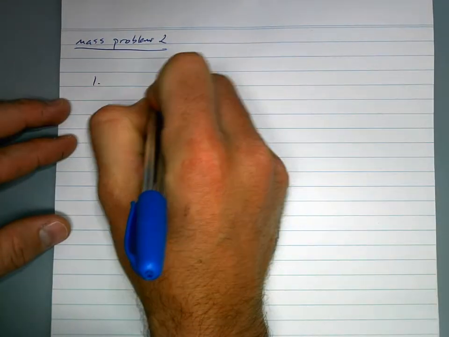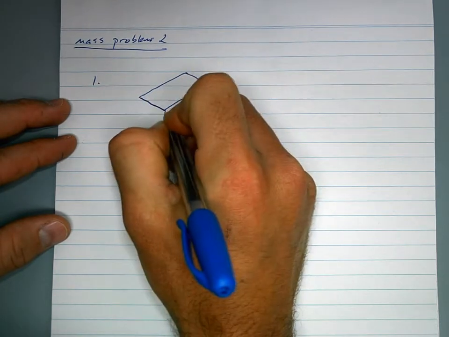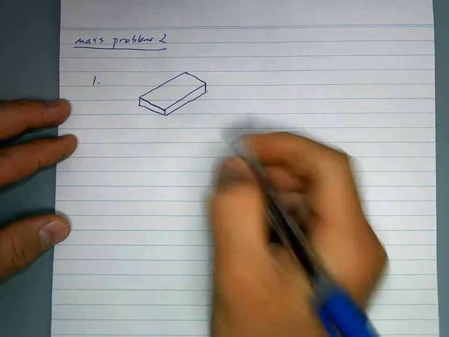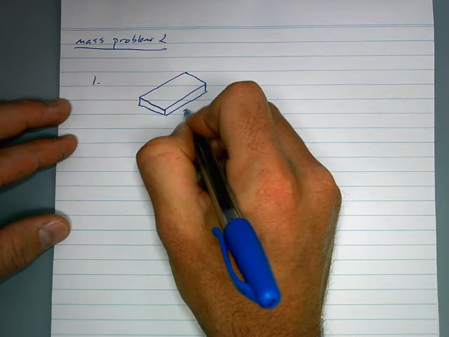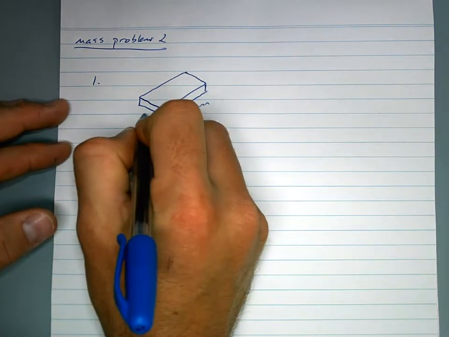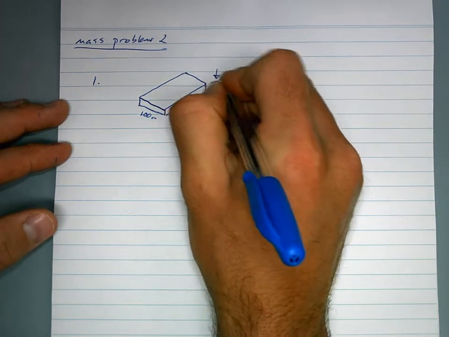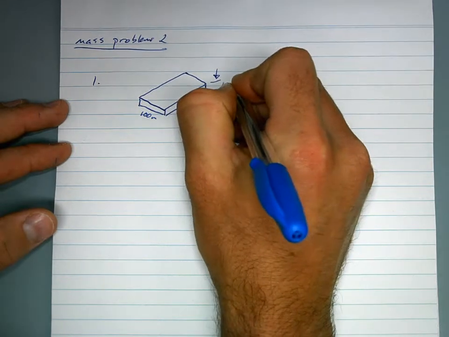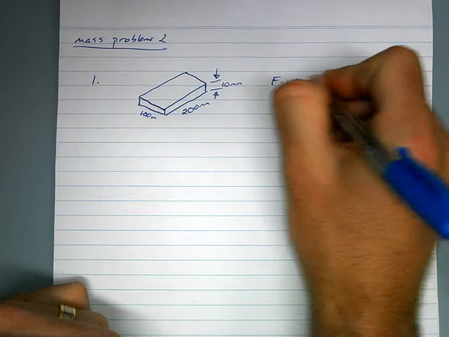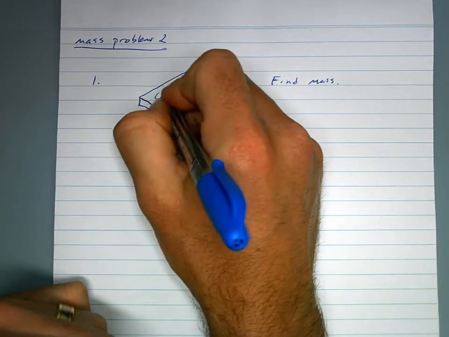Okay, let's find the mass of an unknown bracket. This bracket here is 200 millimeters long and it is 100 millimeters wide, and the thickness of it is 10 millimeters. Okay, so I want you to find the mass. Now this block is made of copper.